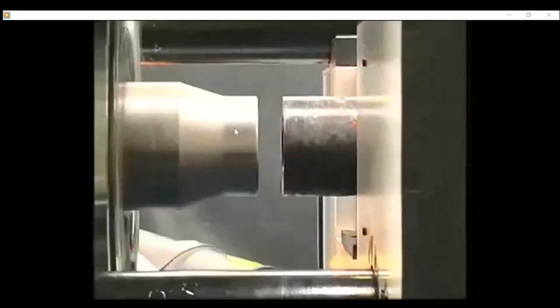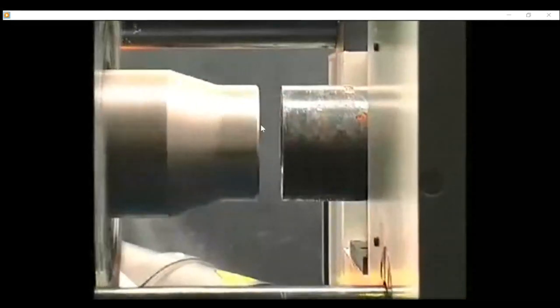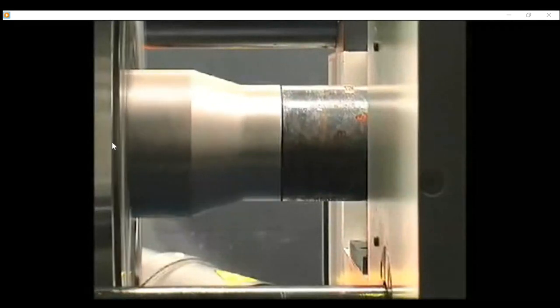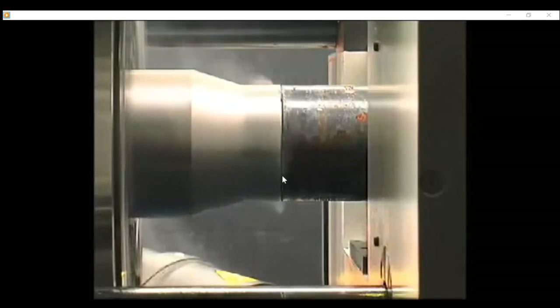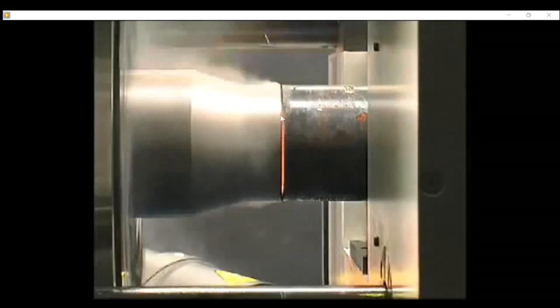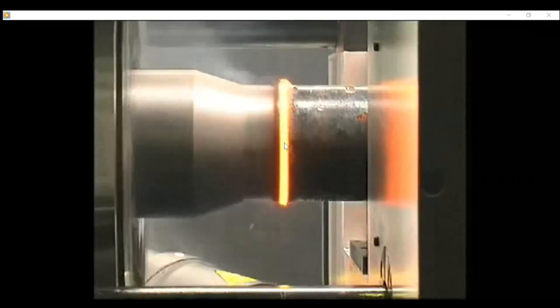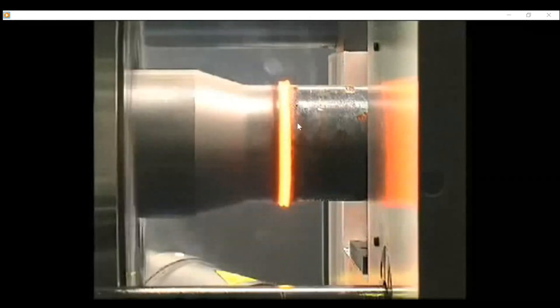Then you see that this one is rotating. Can you realize that this one is rotating? This one is not rotating. Then friction will happen. You apply pressure now. Then you see that heat will happen. Temperature here increases, but no melting. We're not melting the material.